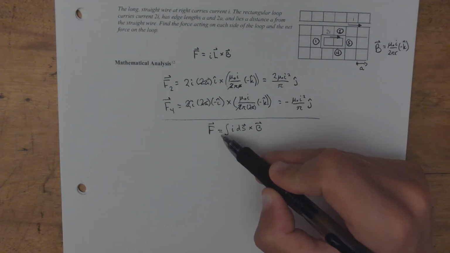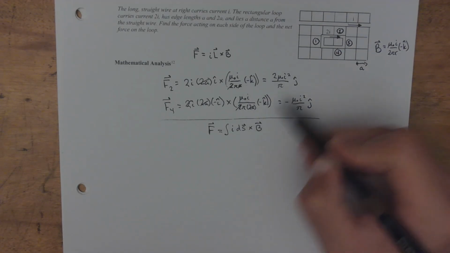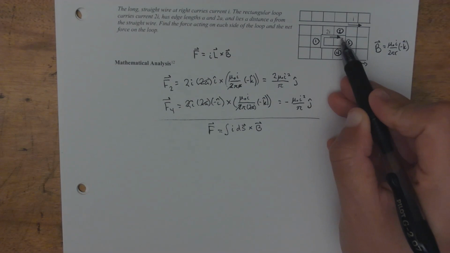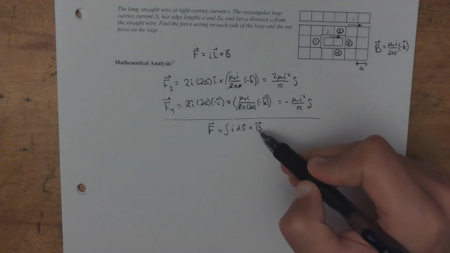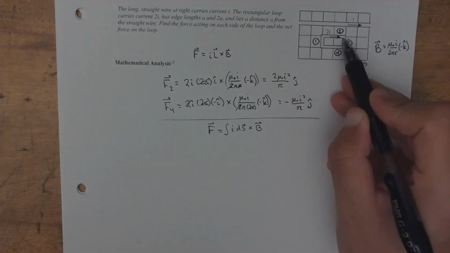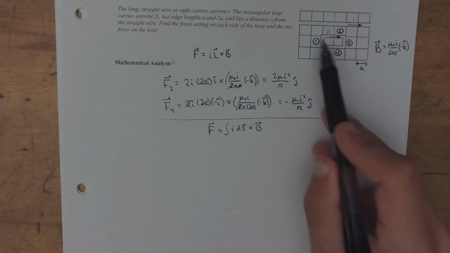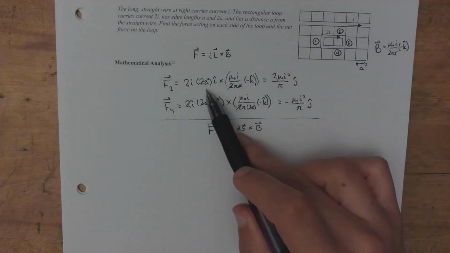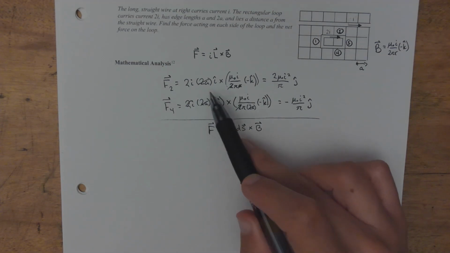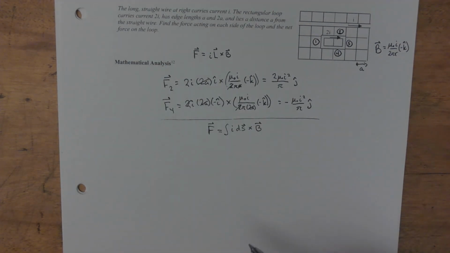The I is constant, that can come outside. The B, the magnetic field on this side, is not changing, so that's why we didn't need to use this formula. And so when we integrate from one side to the other, ds, as you go from 0 to 2a, that would just give us the 2a that we got there, and at that point this equation would just become what we had up there.